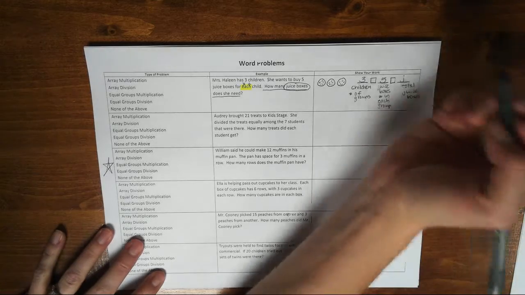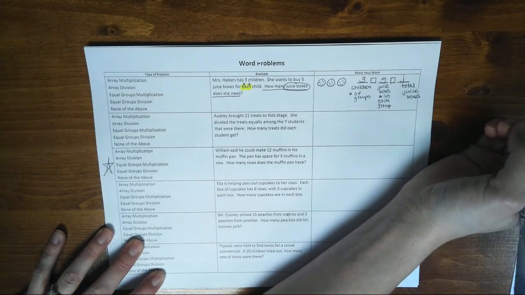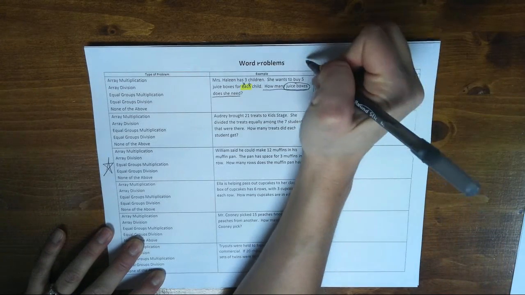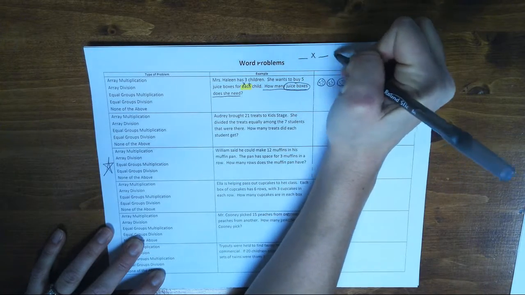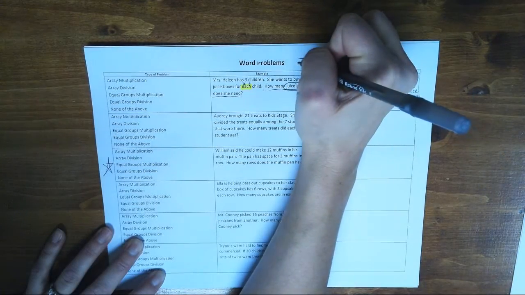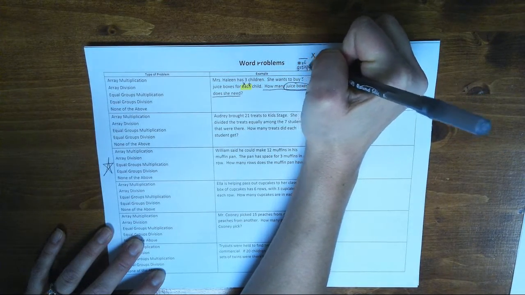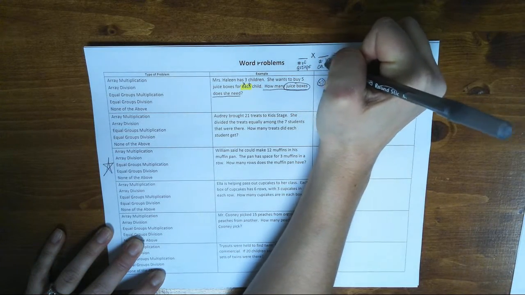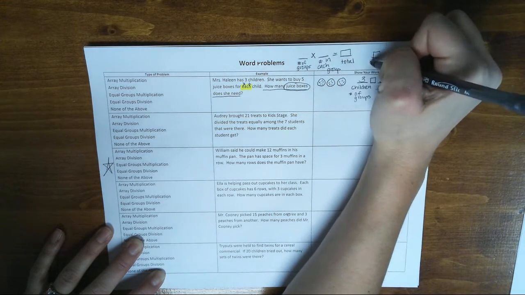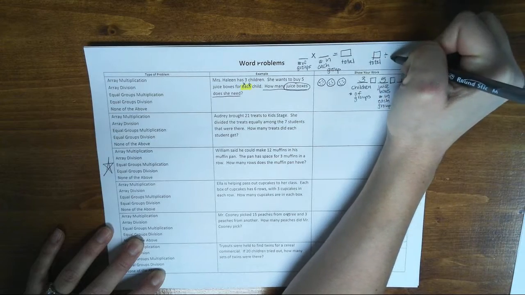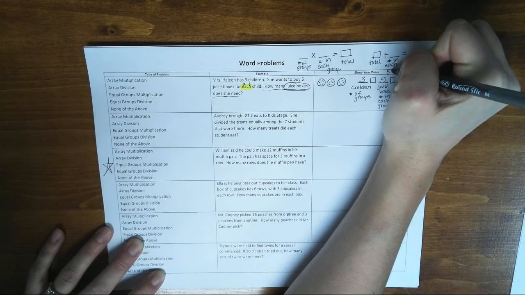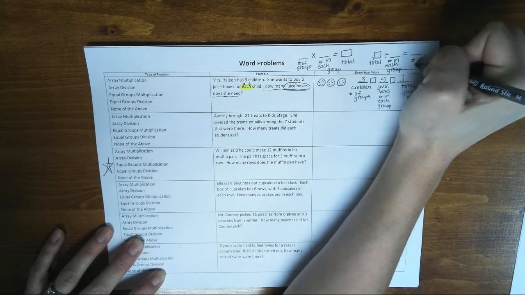And the students have in their notebook 2 sample problems for the structure of multiplication and division. They have this in their notebooks that they would refer to. Number of groups, number in each group. Or they've got total divided by number in each group, number of groups.